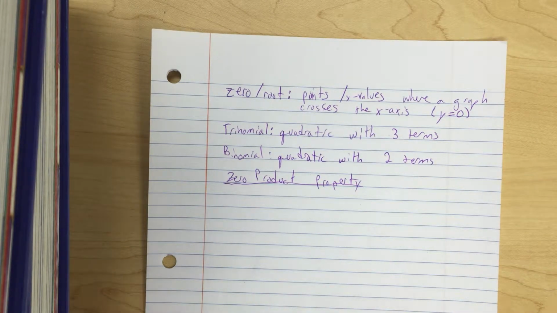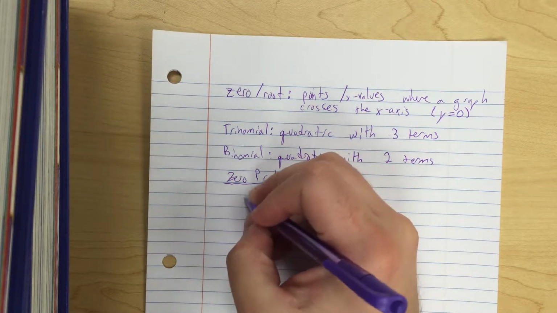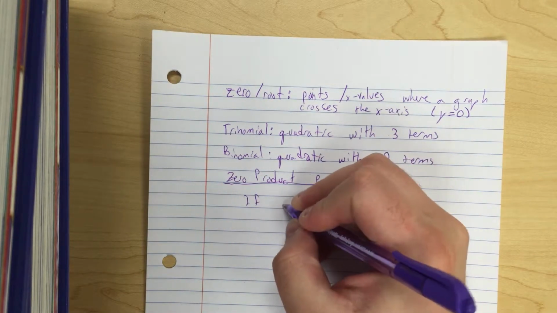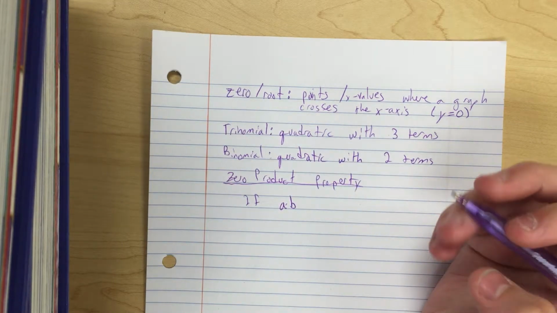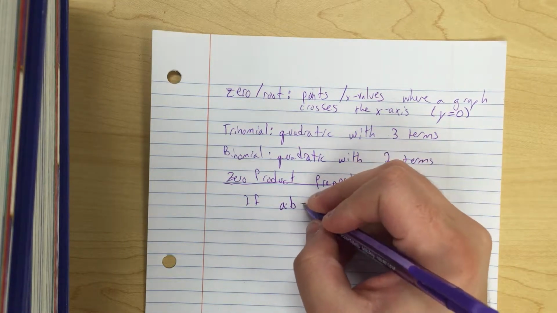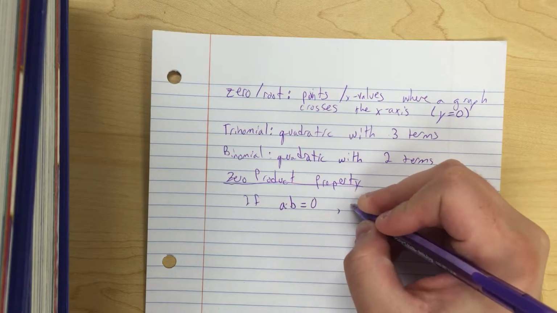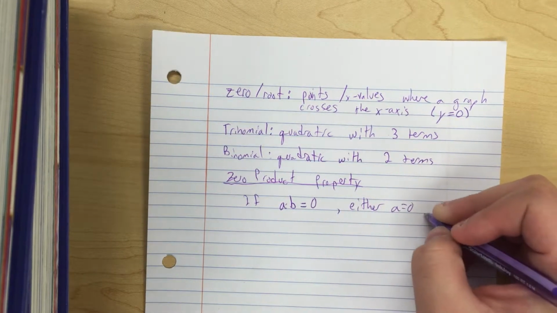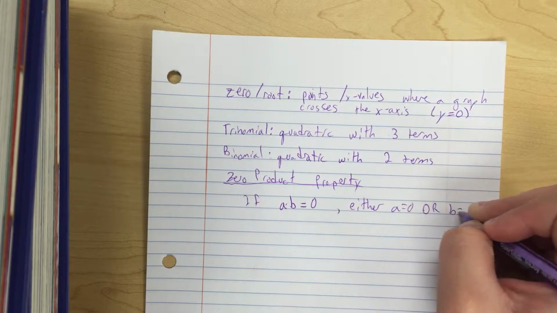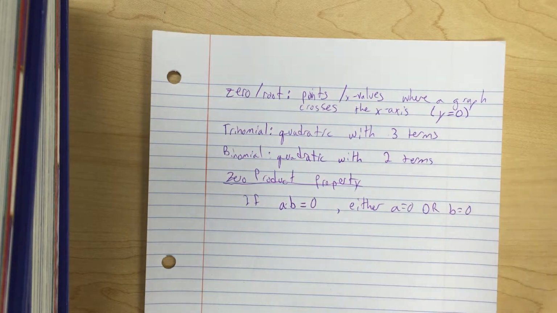So the zero product property simply says if you multiply 2 things together, so we'll call those 2 things A and B, if you multiply them together and they equal 0, then either A equals 0 or B equals 0. So there's no way to multiply 2 things together and get 0 out unless one of those things is 0. That's pretty much what this says here.